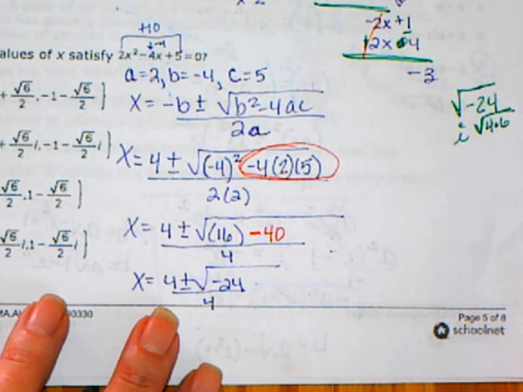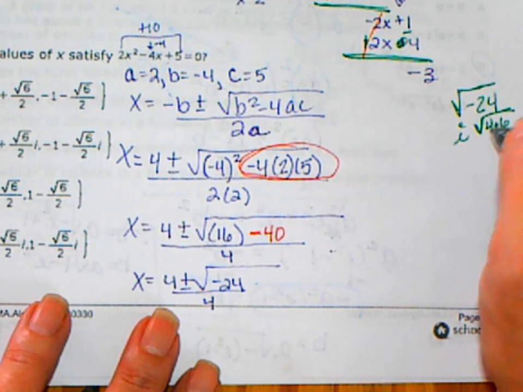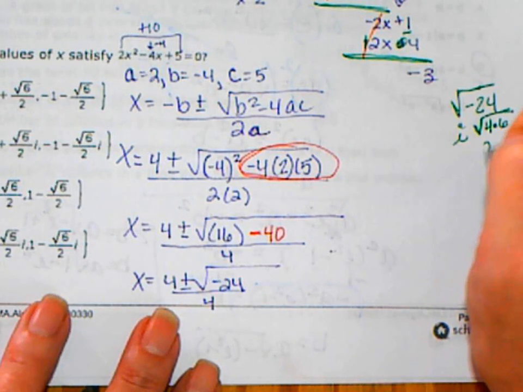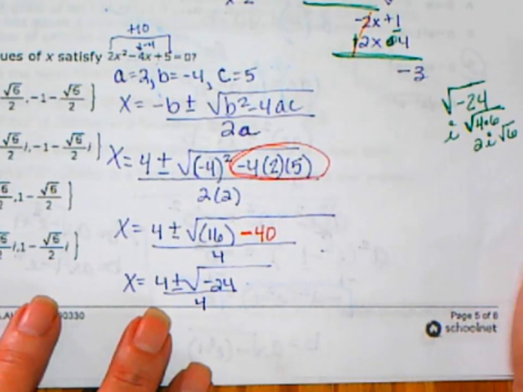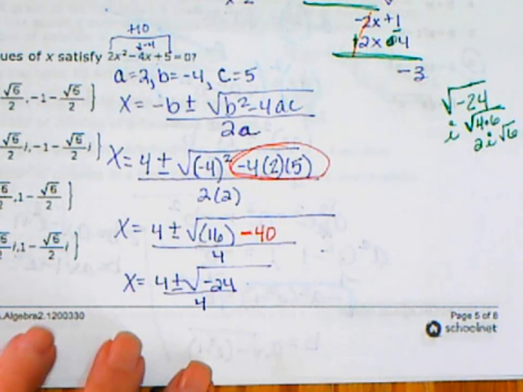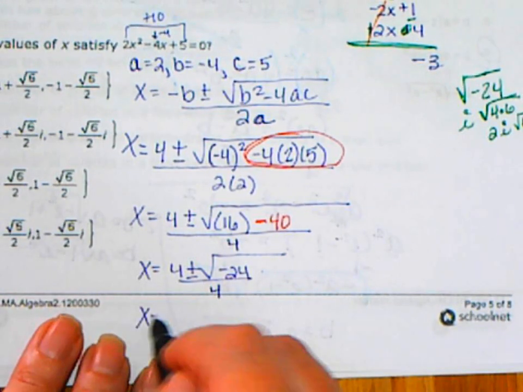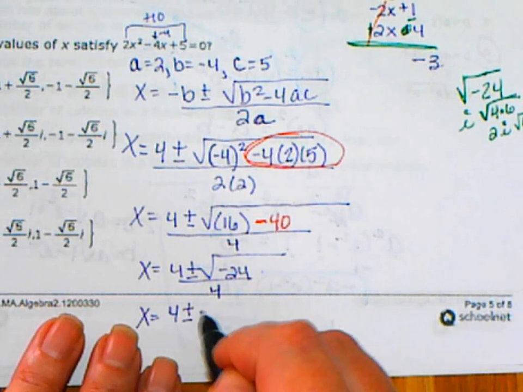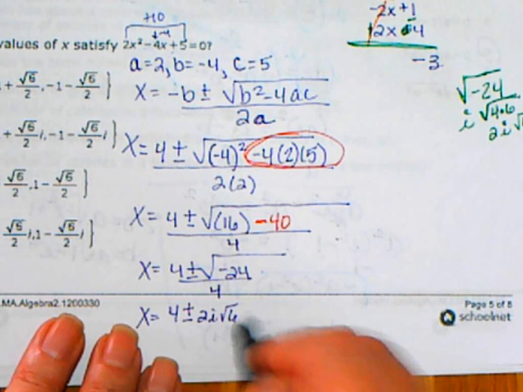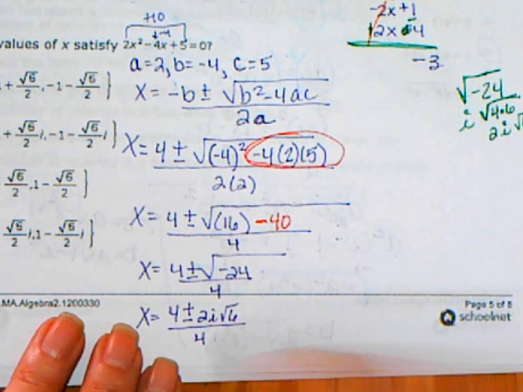What's the square root of 4? 2. So 2 times i is 2i. Square root of 6. Does 6 have any perfect square factors other than 1? No. So I'll come back to my problem. X equals 4 plus or minus 2i square root of 6, all over 4.